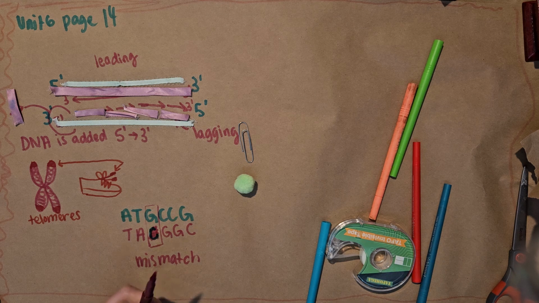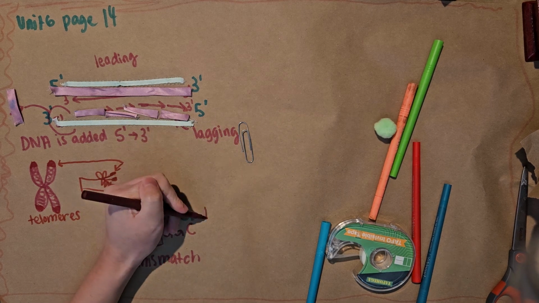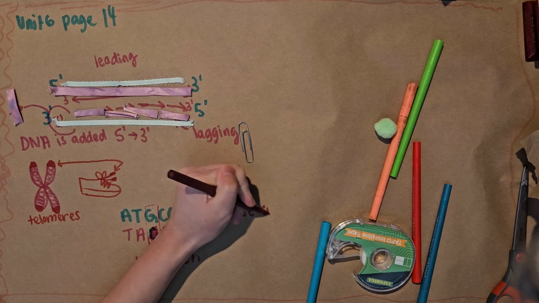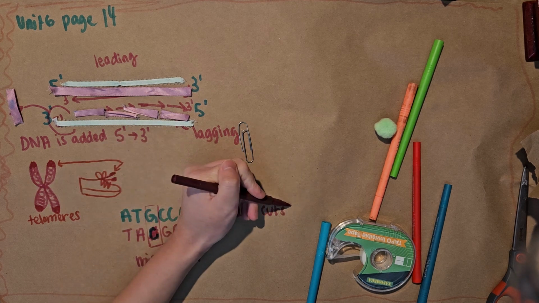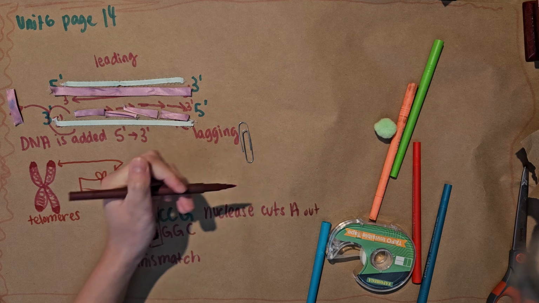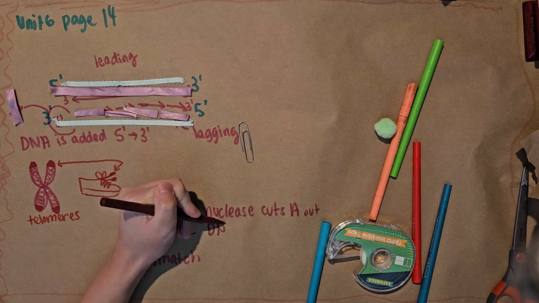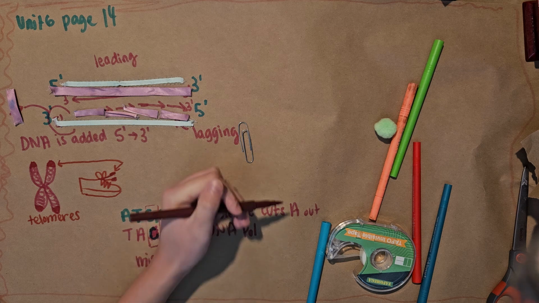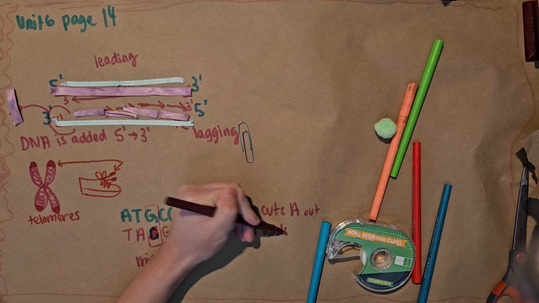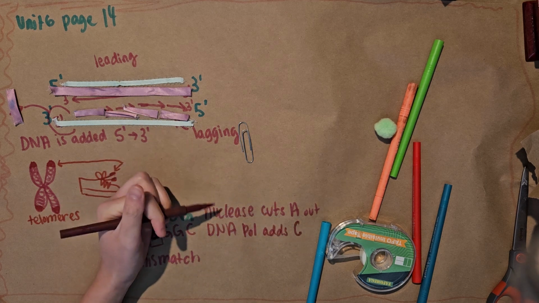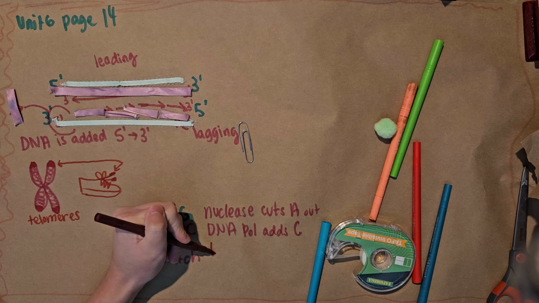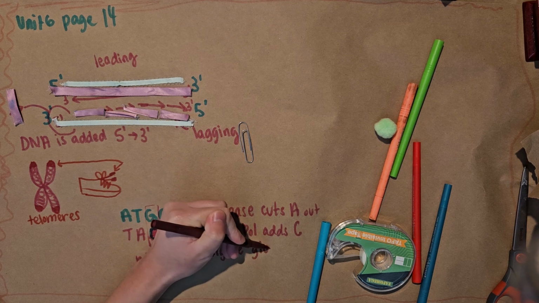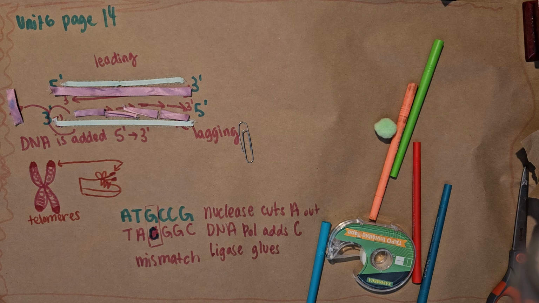So I'll write that down. The nuclease cuts the A out. The DNA polymerase adds the C, and then the ligase glues the nucleotides together.